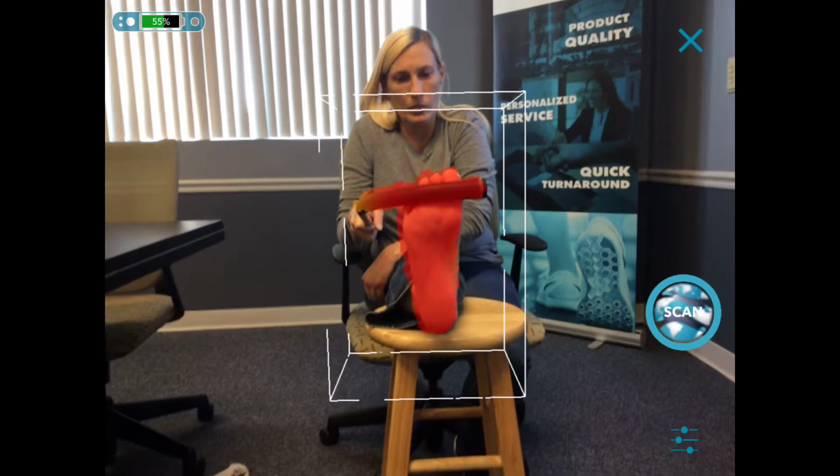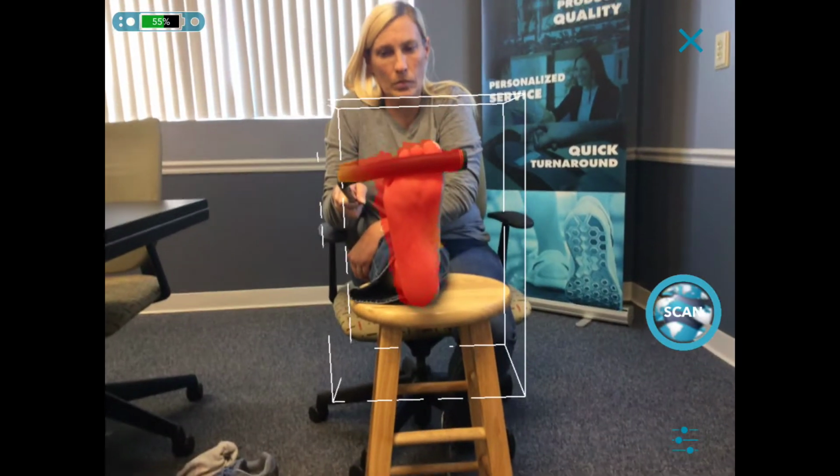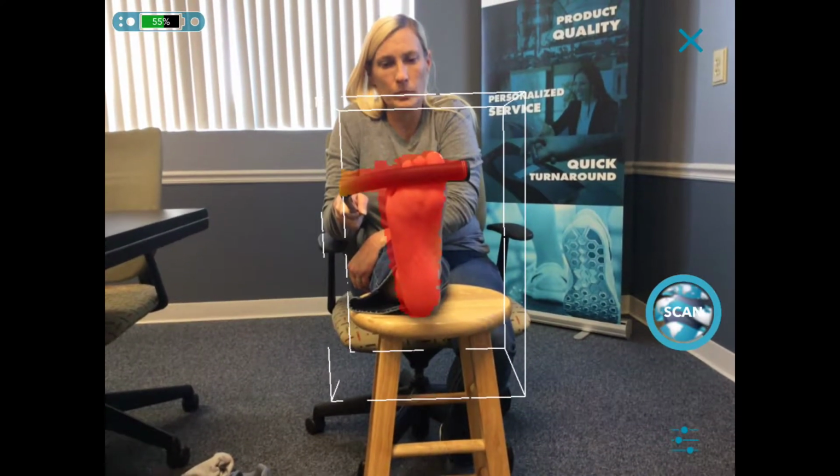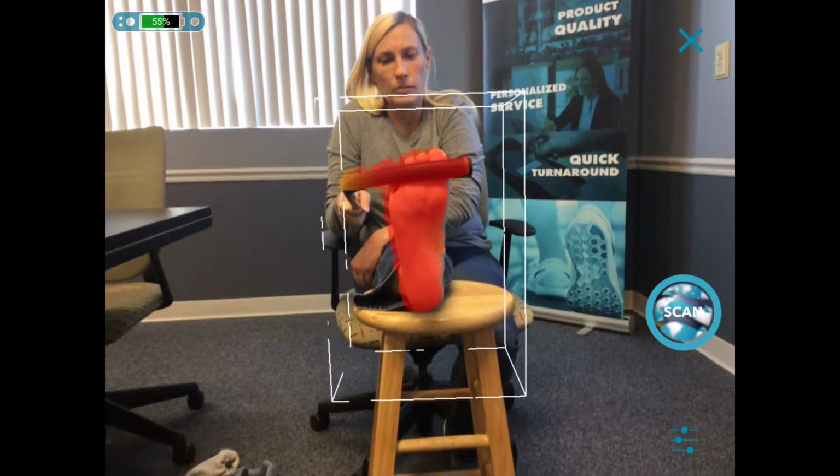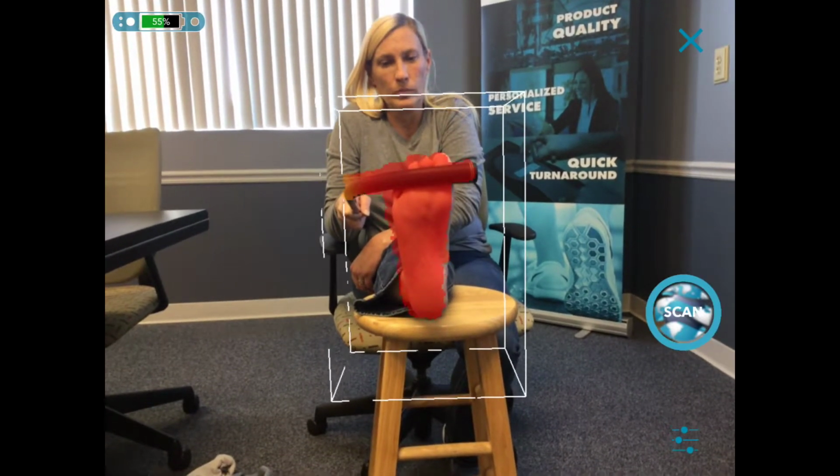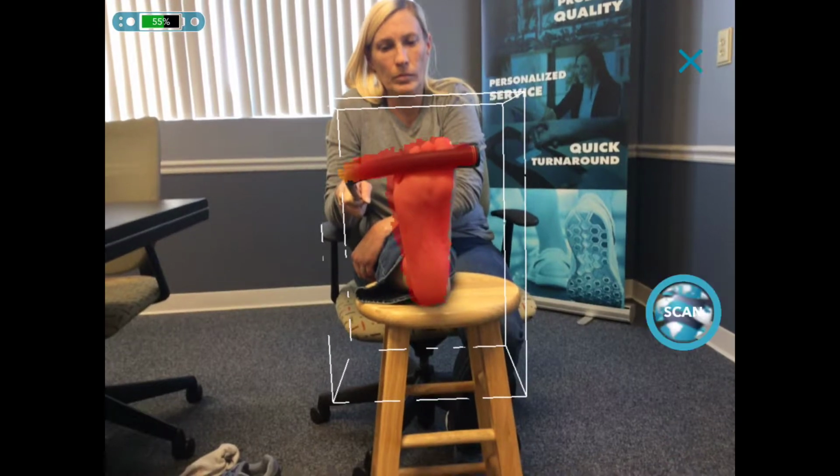You want to make sure you keep the iPad parallel to the plantar surface of the foot. That helps get a nice even scan. So once you're comfortable with where the foot's placed inside the virtual box, go ahead and tap the scan button.